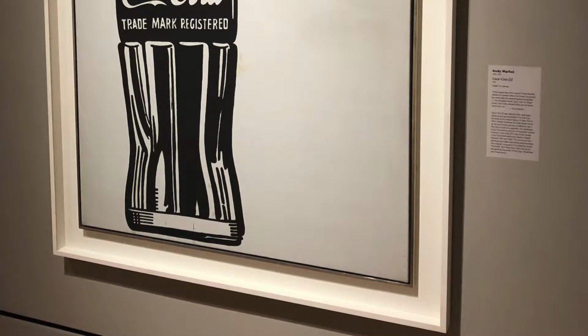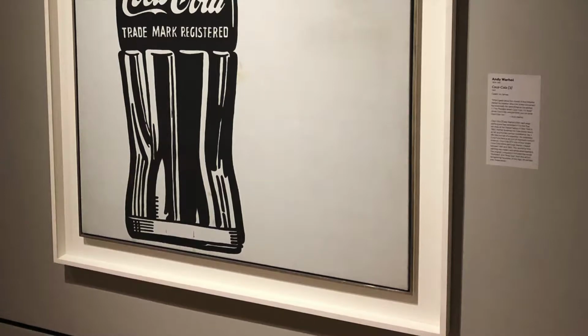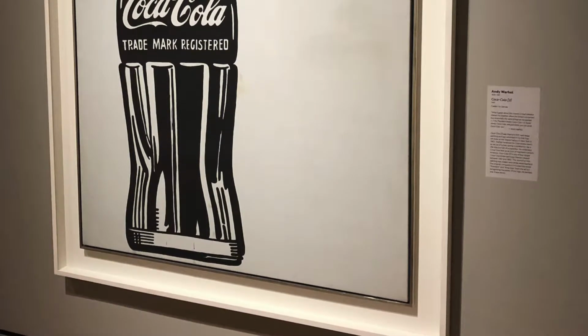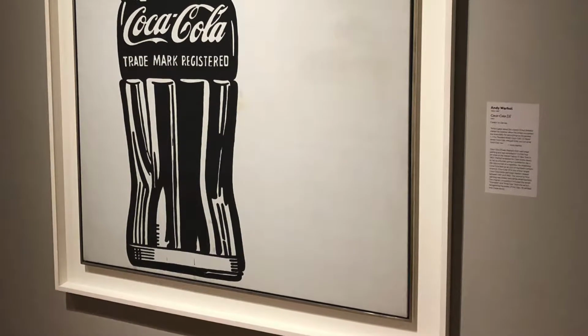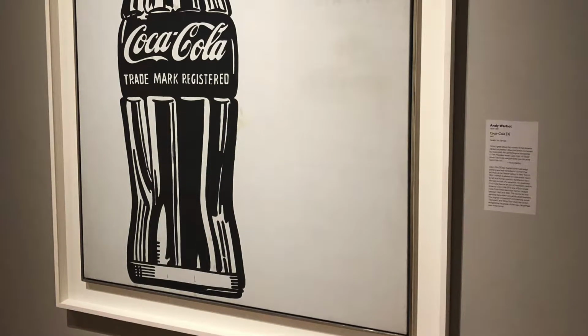Andy Warhol painted the iconic Coca Cola bottle in 1962. This piece marked his transition from making commercial art to pop art. Coca Cola 3 is a black and white human-sized image painted with casein on canvas. This work of art is considered one of the most important pieces that Warhol created during his lifetime.